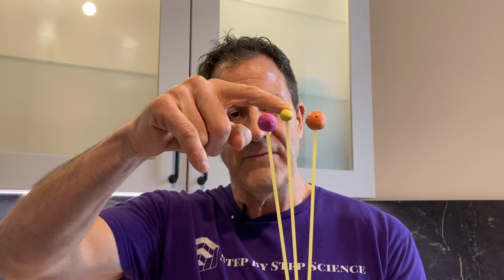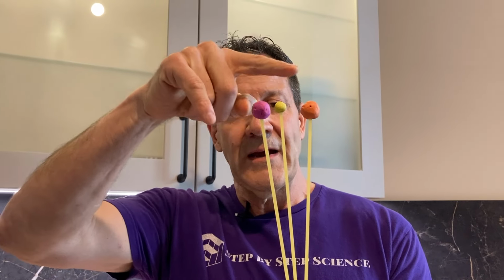Now the next thing we're going to test is the mass at the end of each piece of spaghetti. And for that, we're going to use one kind of spaghetti because we only want to have one variable. In this case, it's going to be the mass. We're going to be using linguine for this test. Okay, we have one piece that is 1.5 grams, this one's 3 grams, and this one's 6 grams. And we're going to do the same thing and see how the mass affects the frequency of the oscillations of our linguine, or really how it affects the frequency of the oscillations of the mass.